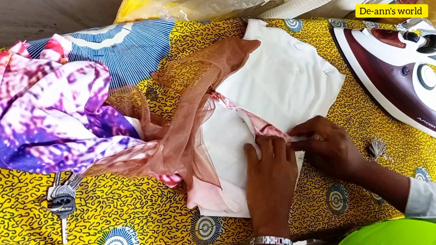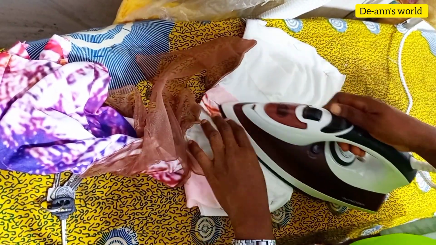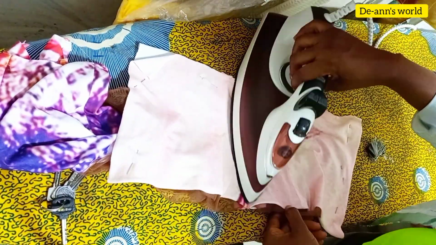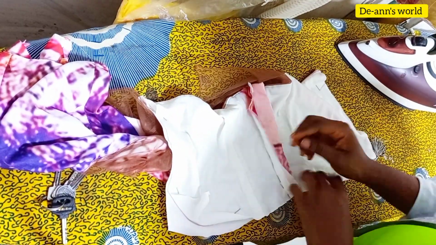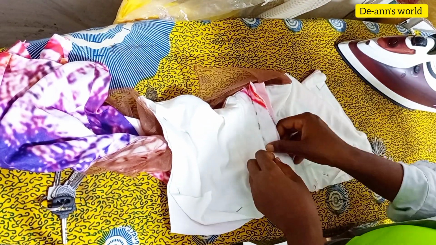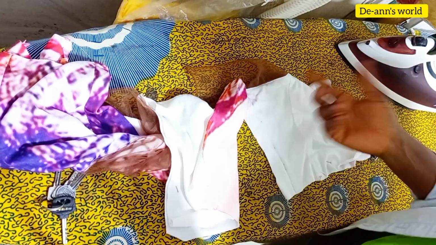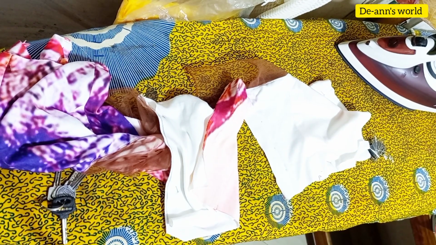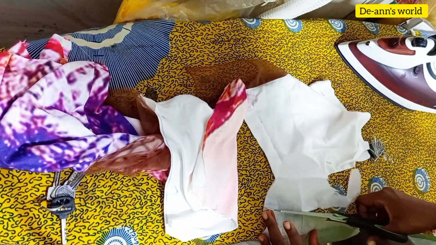So after this, just pin both back panels, taking down your zip allowance, iron down to get your crease line. Okay, because we are going to be using this crease line for our next step concerning the zipper bulge issue. Okay, so after you have your crease line, just remove your pins as I am doing. Okay, so once this is done, I'm going to grab my stay tape. Okay, people call it stay interfacing.